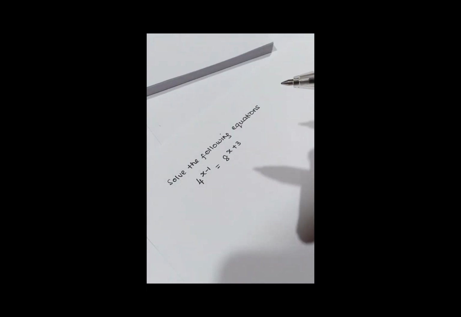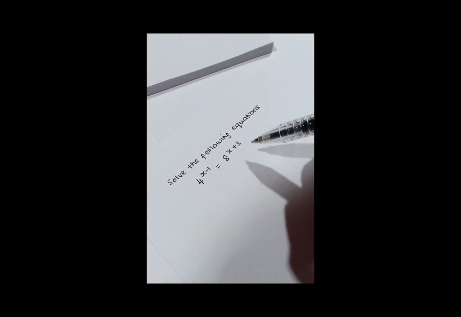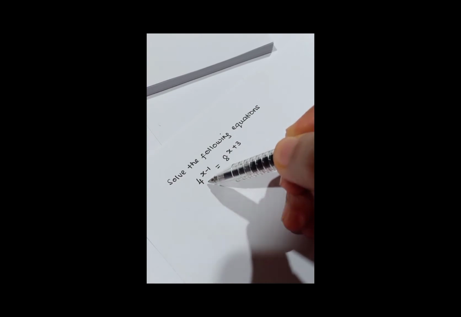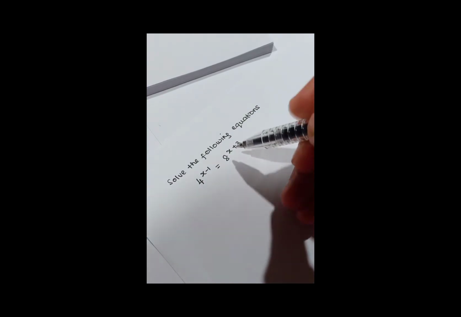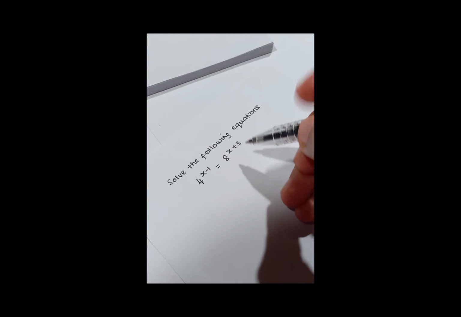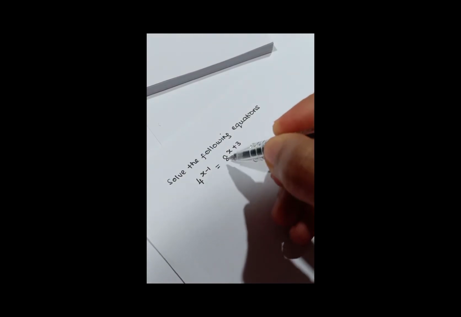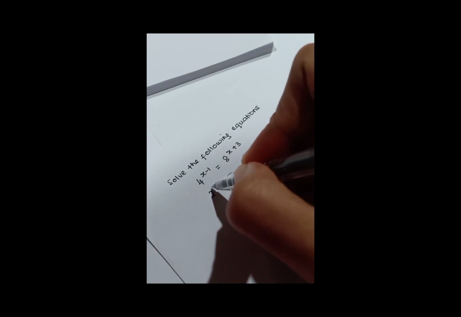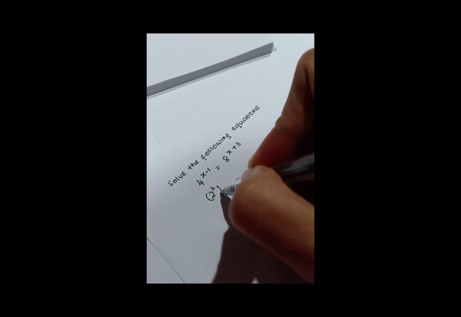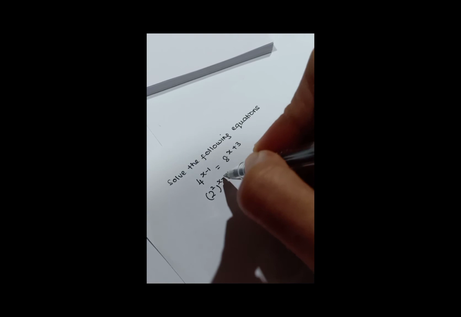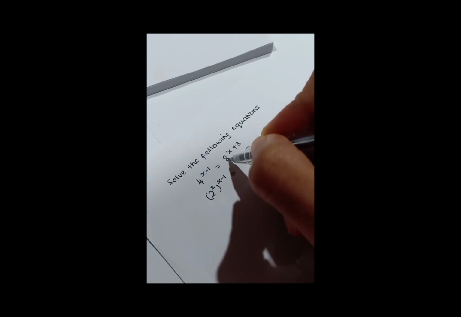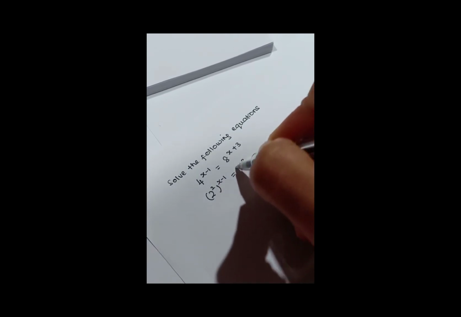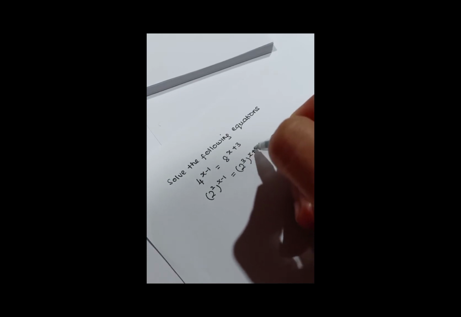Okay, for this question, solve the following equations. So if you see this, the base is not the same. So you see 4 and 8. So we have to change it to base 2. So 4 is 2 power of 2, x minus 1 equal 2 power of 3 bracket x plus 3.